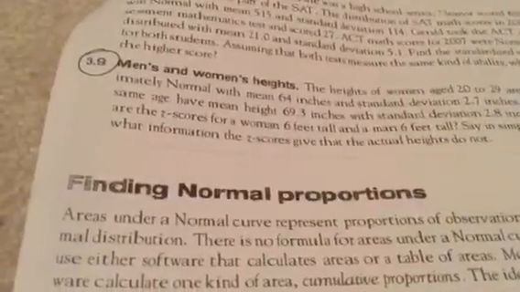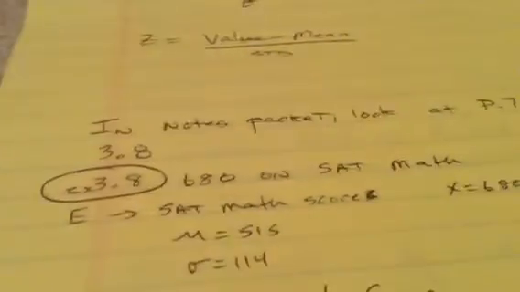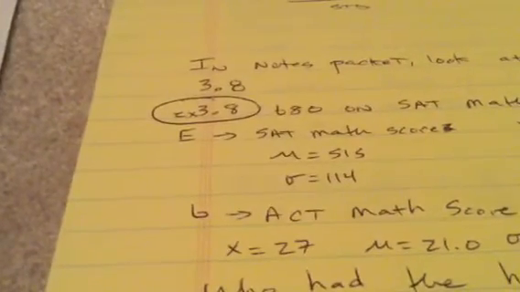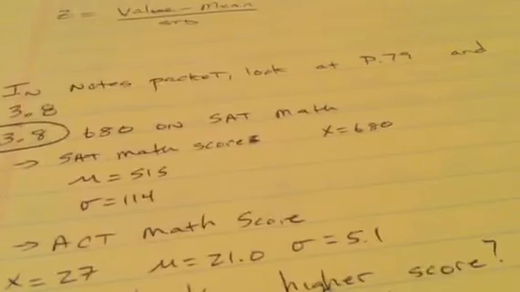Find the z-scores for both students. So who did better, percentile-wise? And that happens too, because you guys talk all the time about how you might have done better on the SAT versus the ACT percentile-wise. Anyways, let's write this down. Again, pause it whenever you need to.